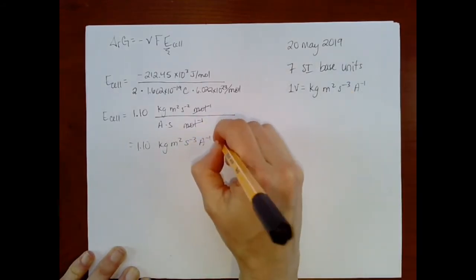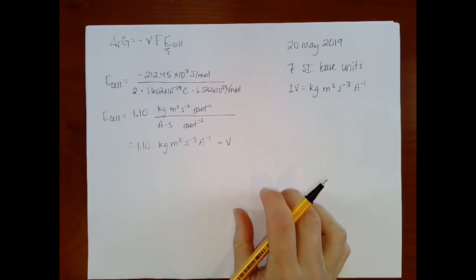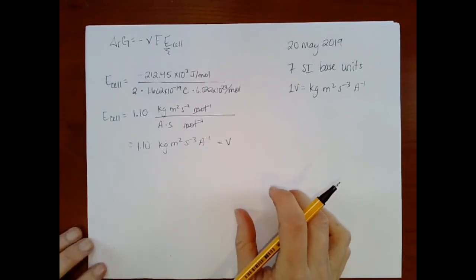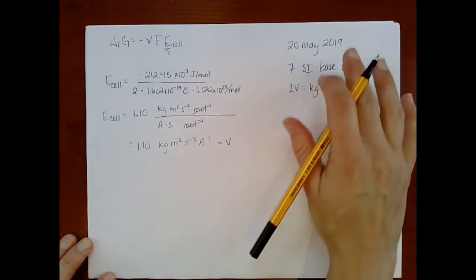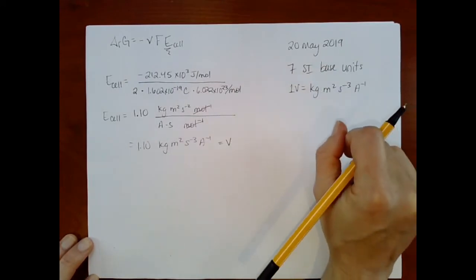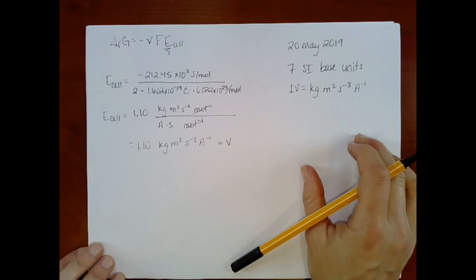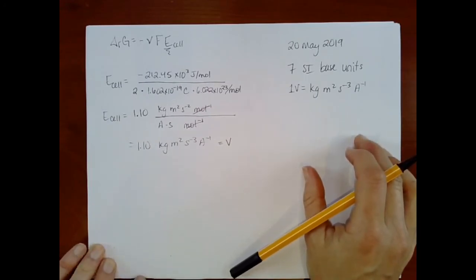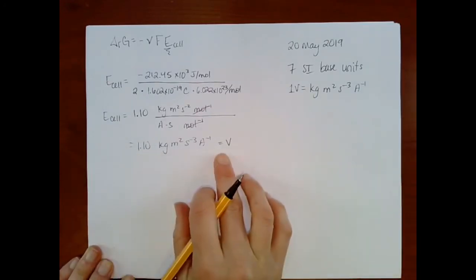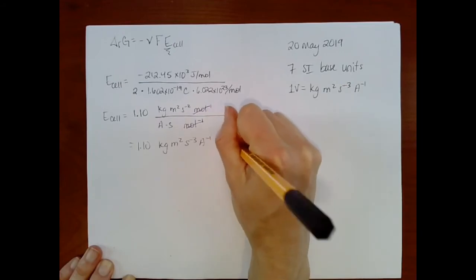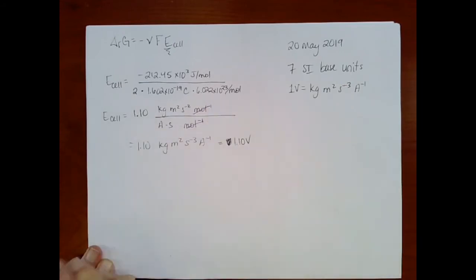So if you're on a long road trip or sitting around a campfire with friends, I totally recommend you read about this 2019 redefinition of SI units. It was a massive international effort. Fascinating stuff. Okay, and this is close to 1 volt, but not exactly because of this redefinition that happened.